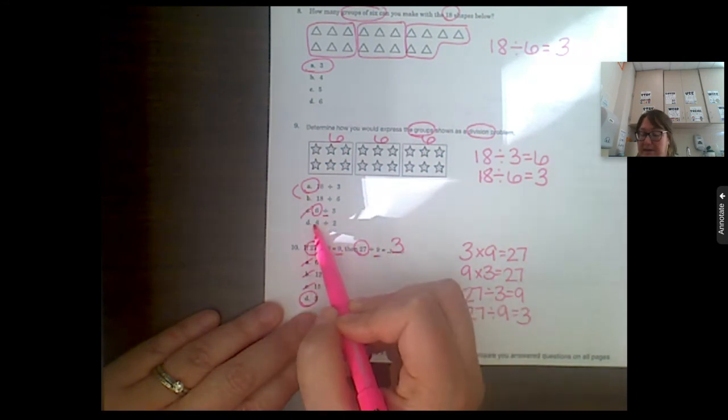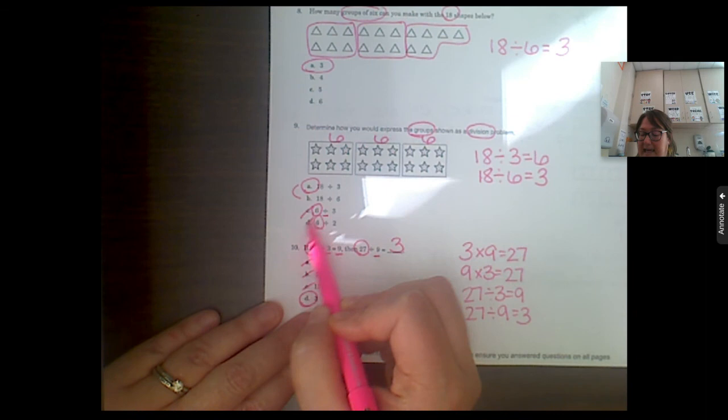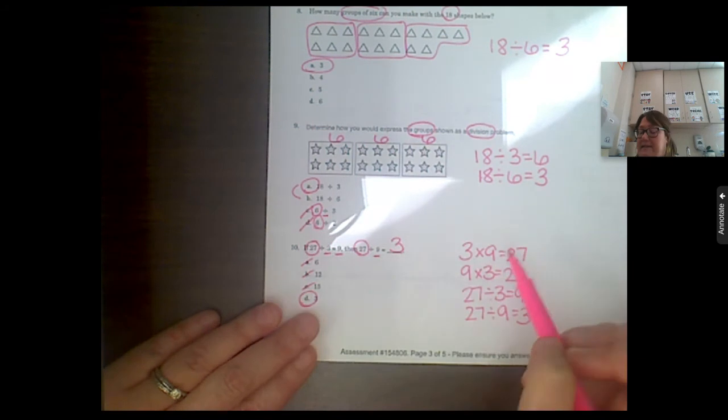And same thing here. We're starting with 6. That can't be correct there either because 6 is the amount in one group. 6 is not the amount of stars total. Okay? Turn the page.